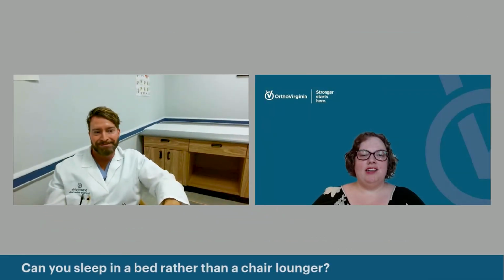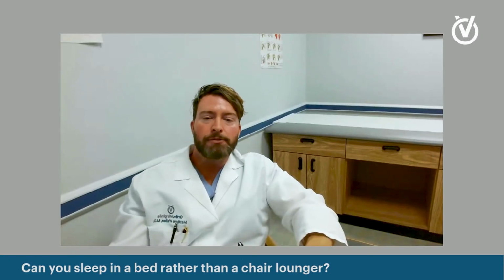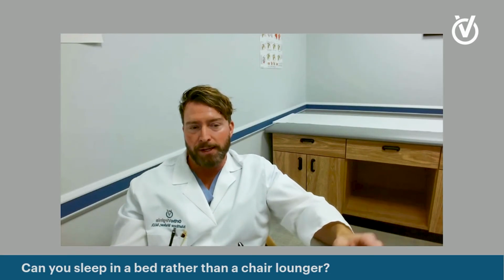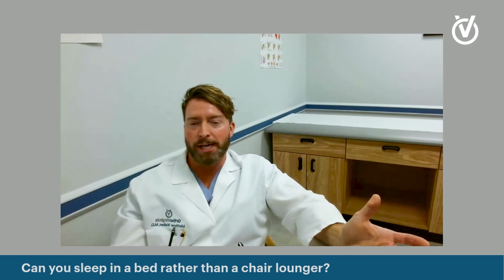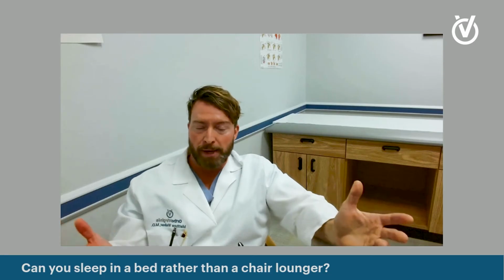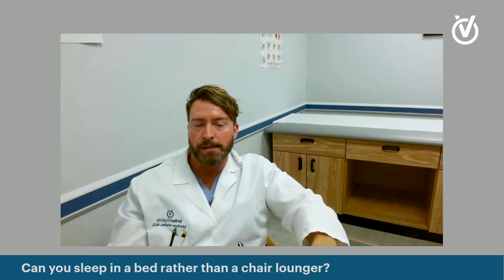Thank you. Can you sleep in a bed after surgery, or do you have to sleep in a chair lounge, easy chair type of thing? Yeah, after almost any shoulder surgery, it hurts you more when you lay flat. And I'm not sure as physicians we know exactly why that is. I have some theories about that, but we usually recommend sleeping upright somehow, and that seems to take the pain down a little bit. It makes the shoulder throb a little bit less.